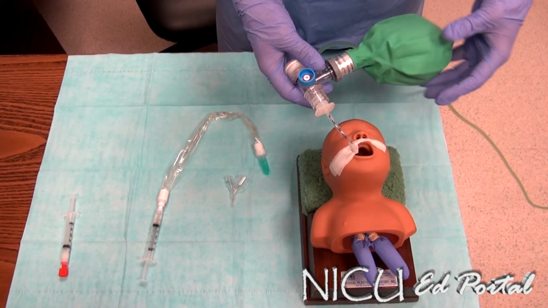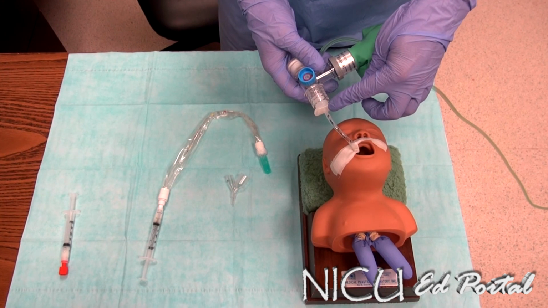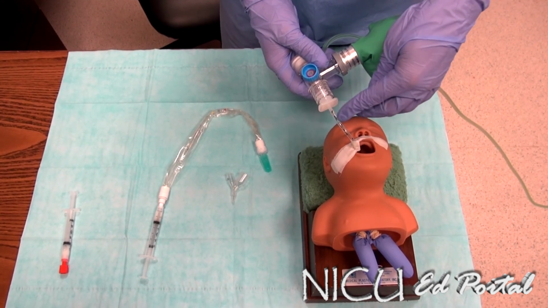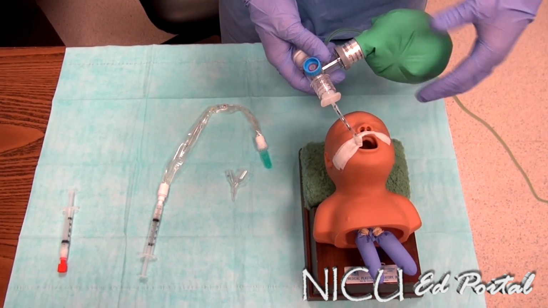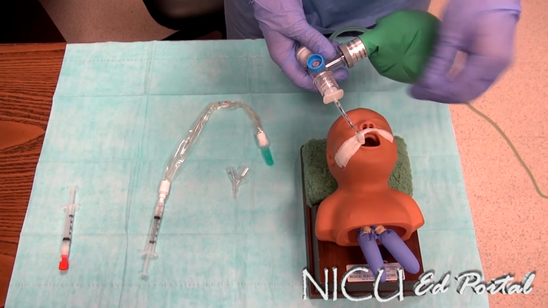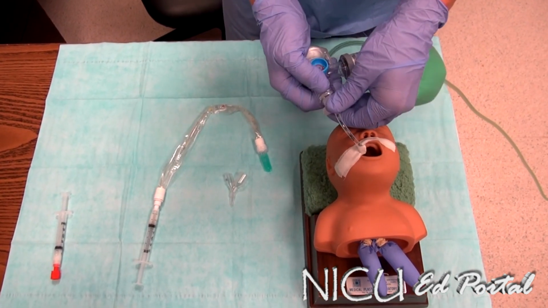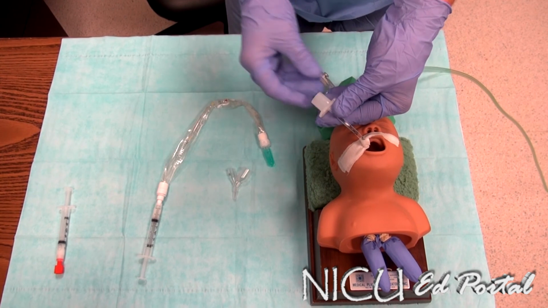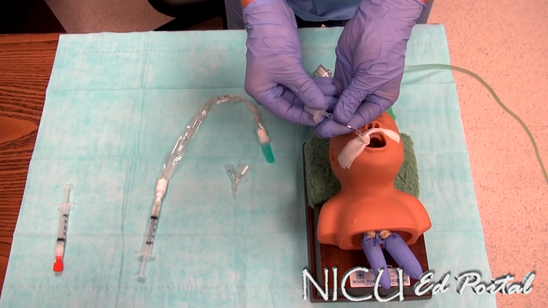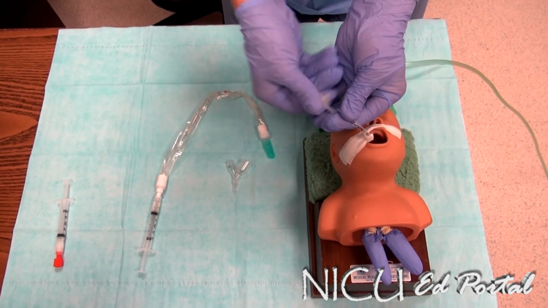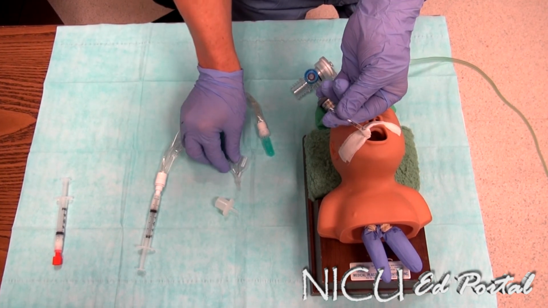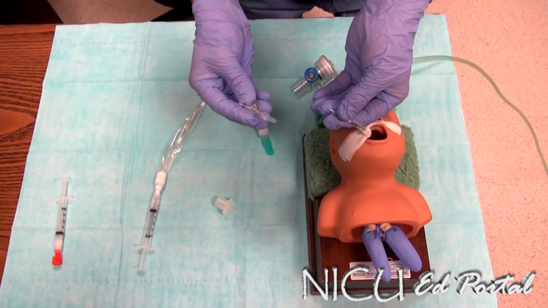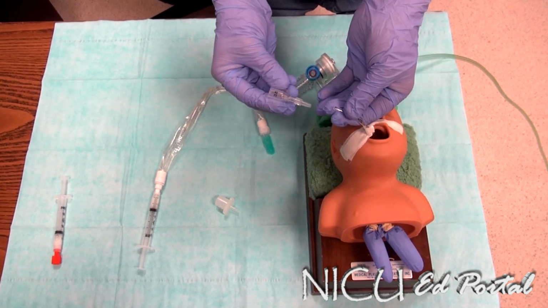So we have the stock adapter that comes with the ET tube currently in place. What we will do is we will disconnect the bag. We will remove that adapter. We will take the 3.0 adapter that comes in the kit.